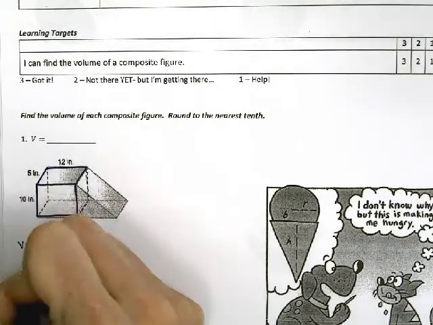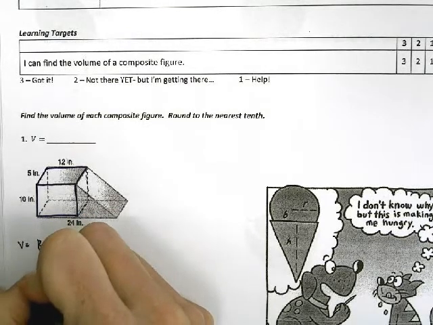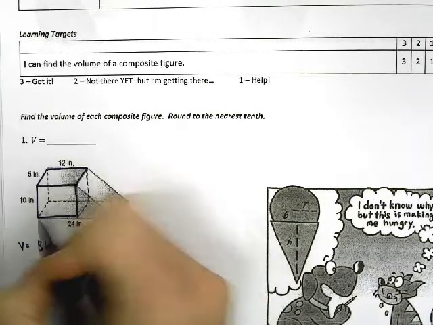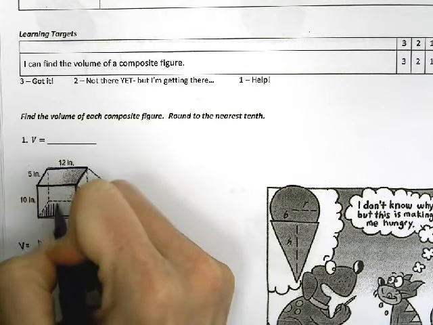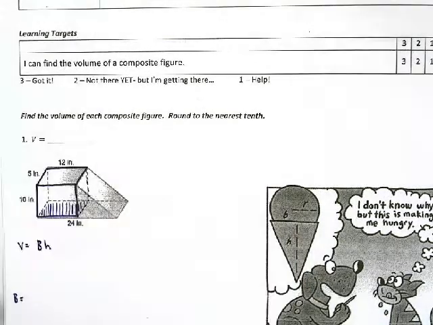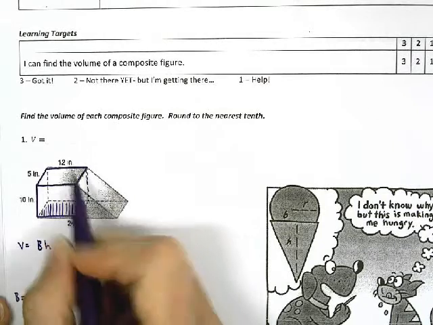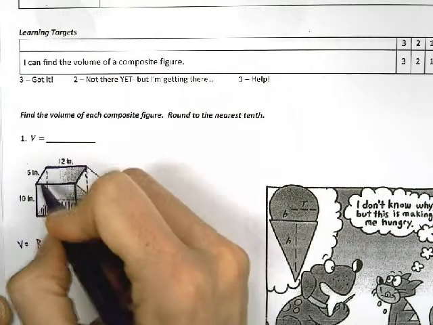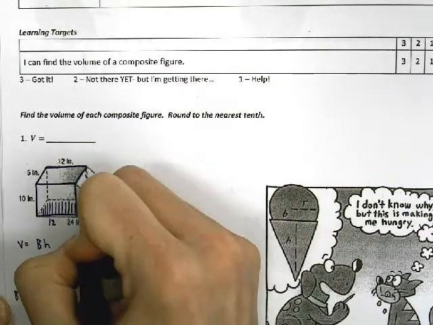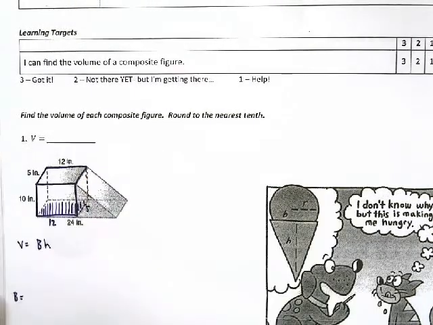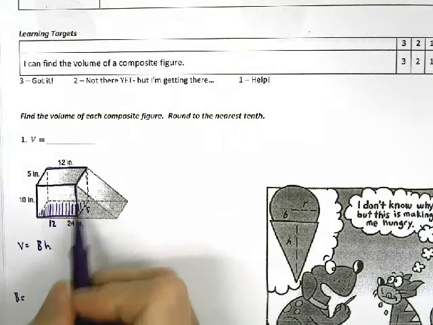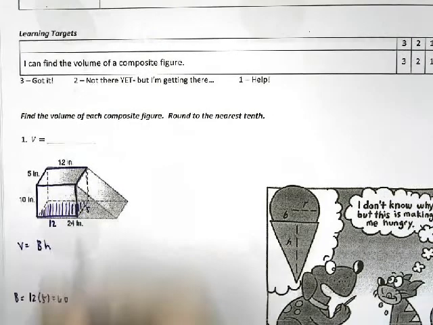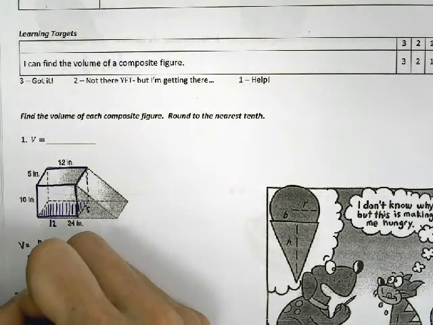To find that volume, I'm always taking the area of the base times the height of the prism. So let's take a look.